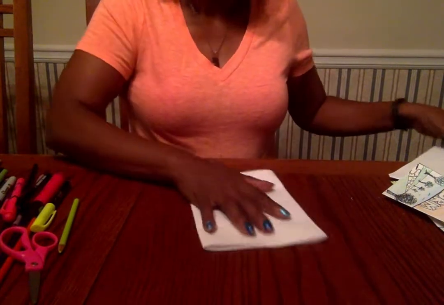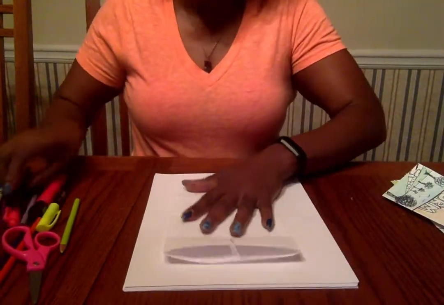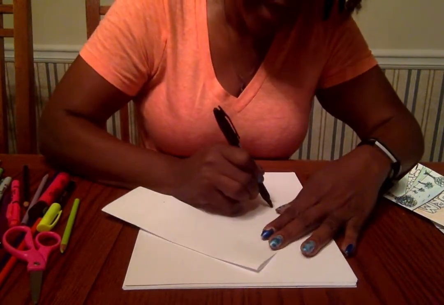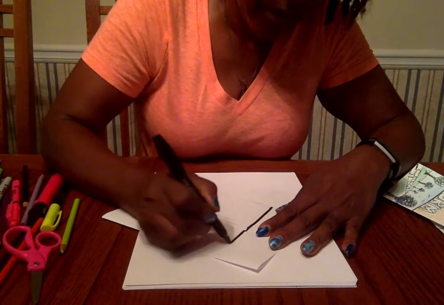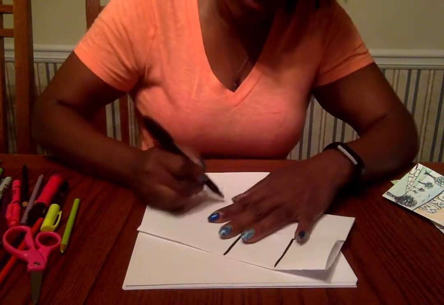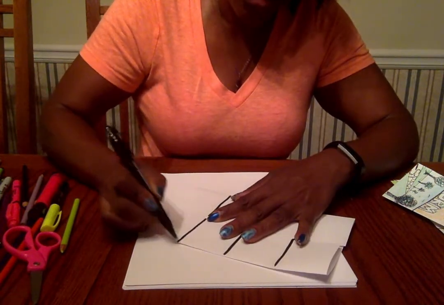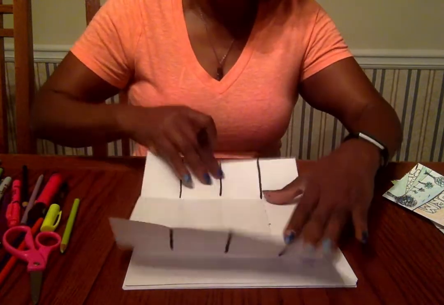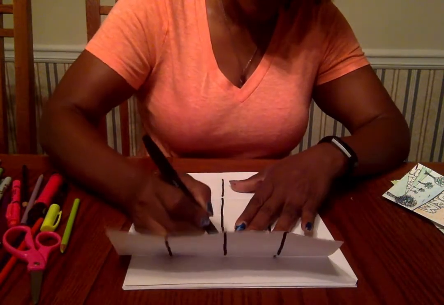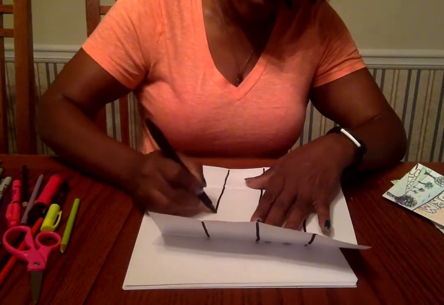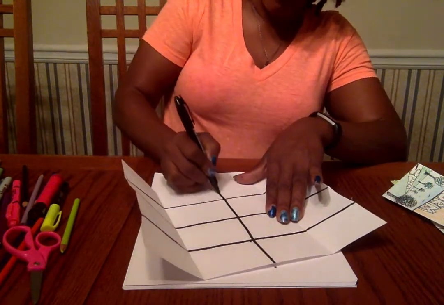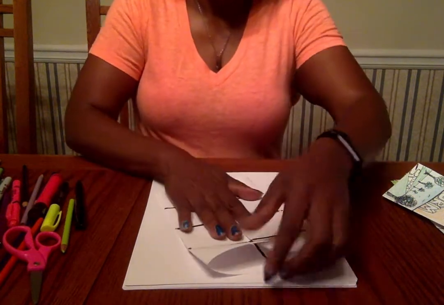And now I can use a marker and separate my lines, because all I'm doing now is just drawing on top of where the fold was. The fold is just there to give me a reference point. And I'm going to do the same thing in the middle. And then I just want to draw a line kind of down the middle. And now I have my booklet.